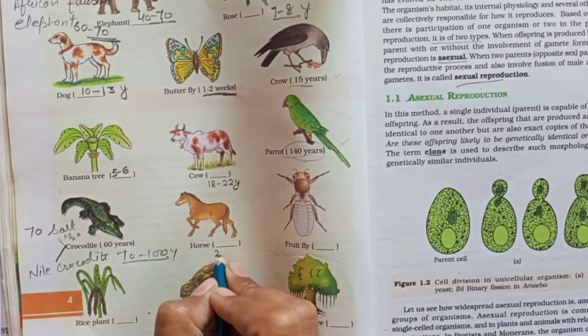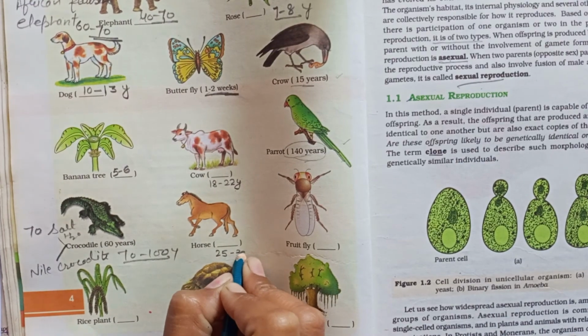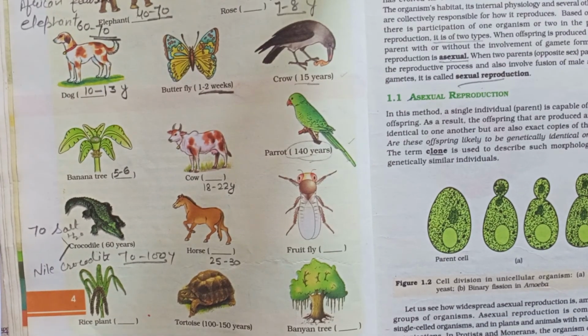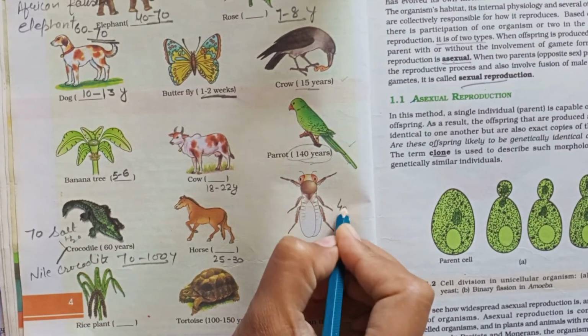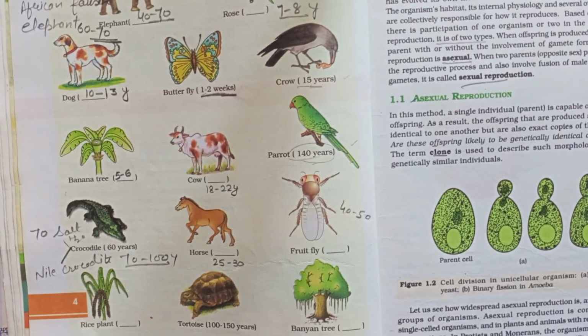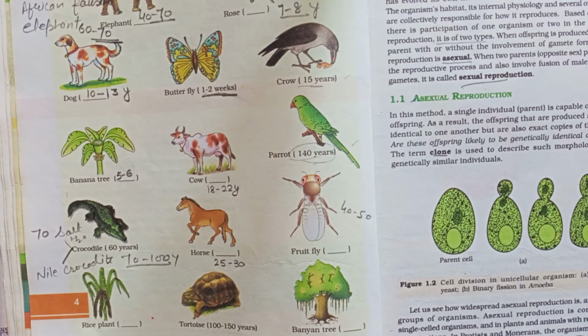Okay, next is the horse lifespan. It is from 25 to 30 years. Then काफ़ी लंबा रहता है इसका. नेक्स्ट इज़ अबाउट फ्रूट फ्लाई. फ्रूट फ्लाई का साइंटिफिक नेम है ड्रोसोफिला मेलानोगैस्टर, जिसके ऊपर लिंकेज का काफ़ी वर्क TH मॉर्गन ने किया है. इसका 40 to 50 ईयर्स का लाइफ स्पैन रहता है फ्रूट फ्लाई का.